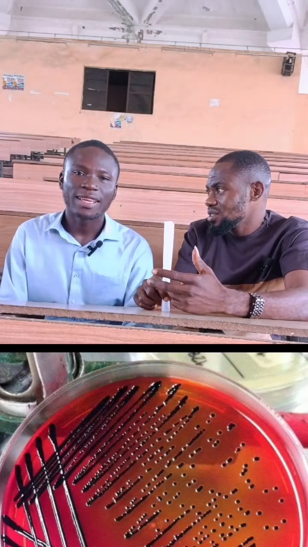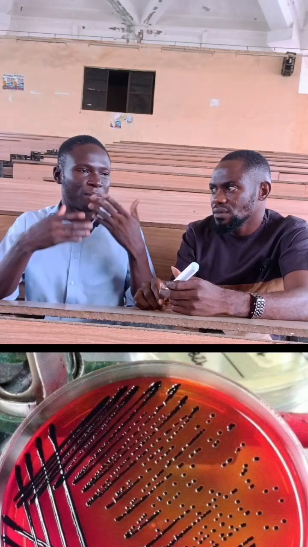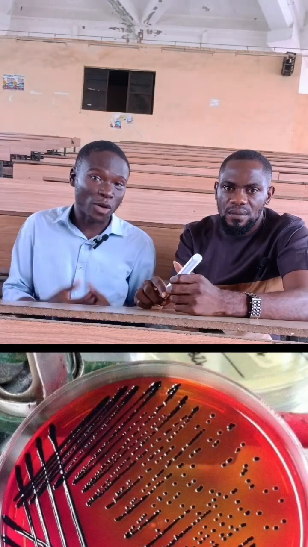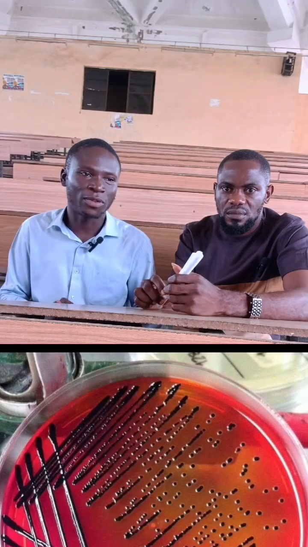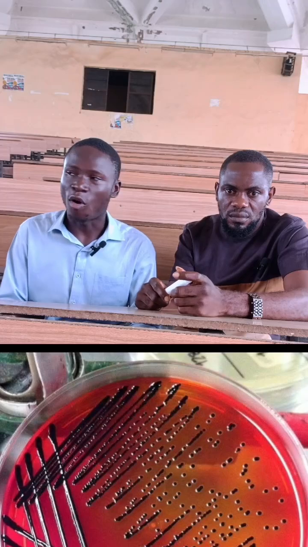And that will actually lead to increased health costs, because you will spend a lot. We will discuss that when we talk about the consequences of antimicrobial resistance. My colleague will talk on the causes of antimicrobial resistance. My colleague has actually said everything, but let me just add to what he has said.